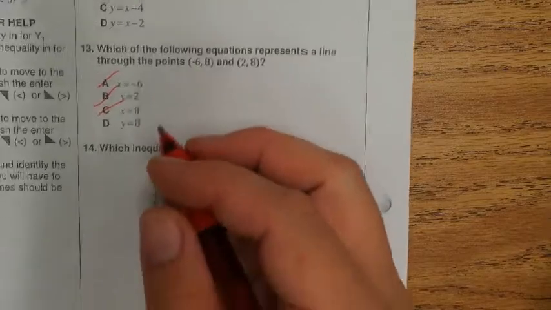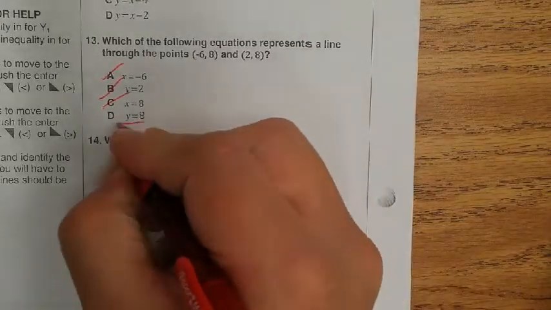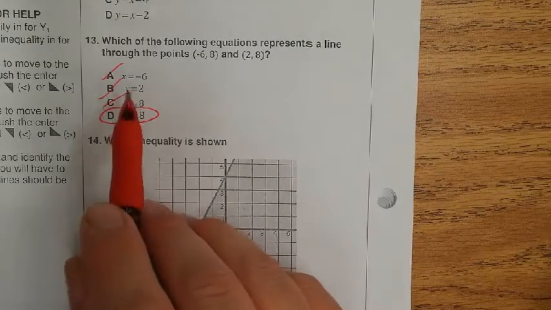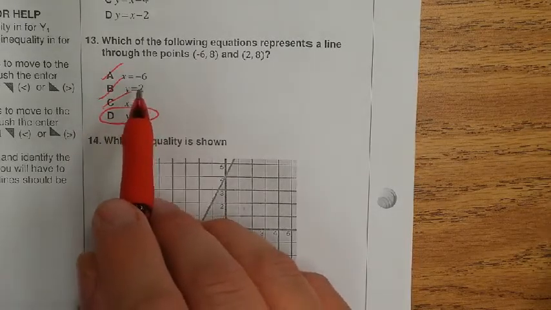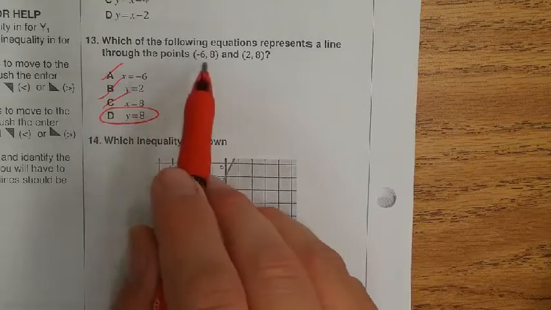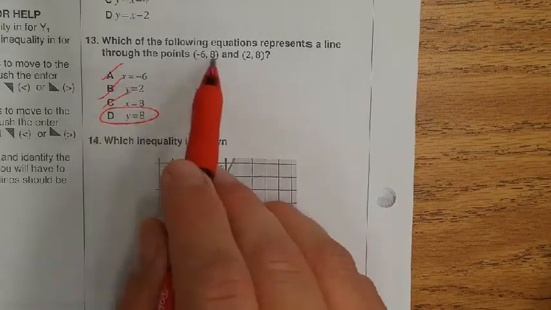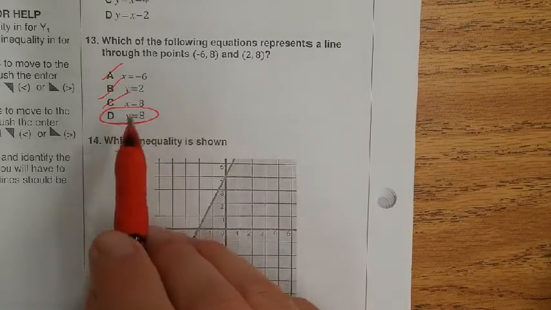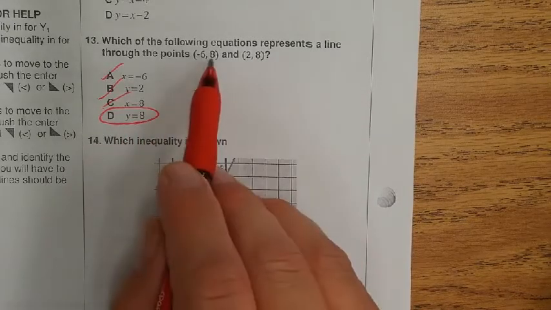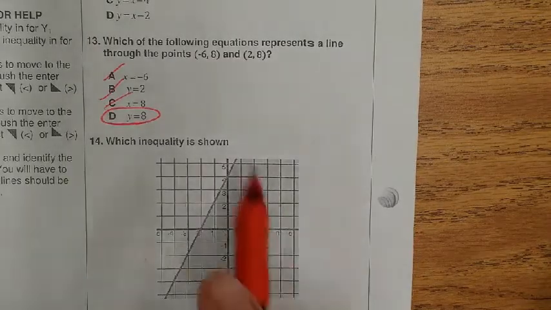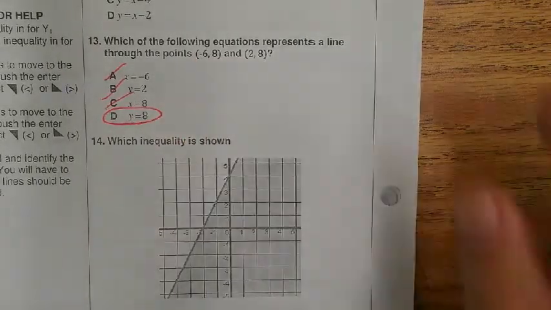And another way, you could have used a little bit of common sense on this one, because all these are x equals or y equals. Well, for it to be x equals -6, both of these would have to be -6. For it to be y equals 2, both of these would have to be 2. That's why it ends up being y equals 8, because both of them are 8. It's not x equals 8 because neither one of the x values are 8.